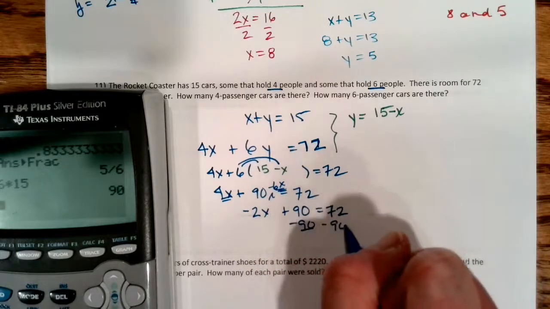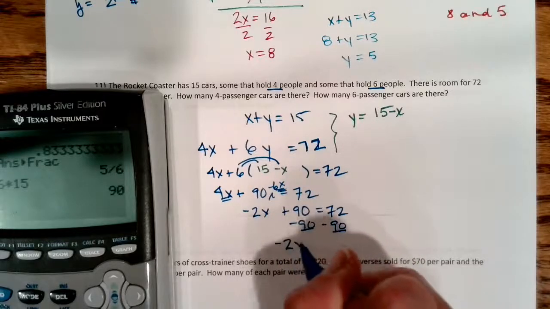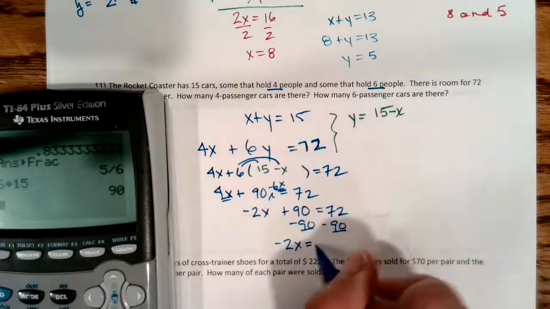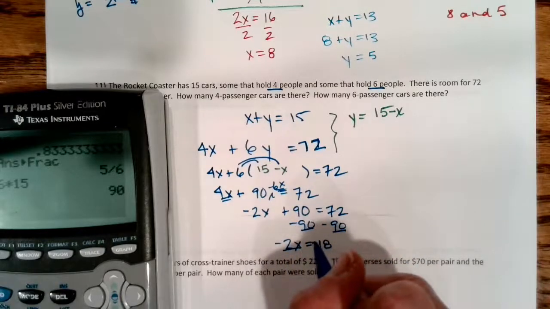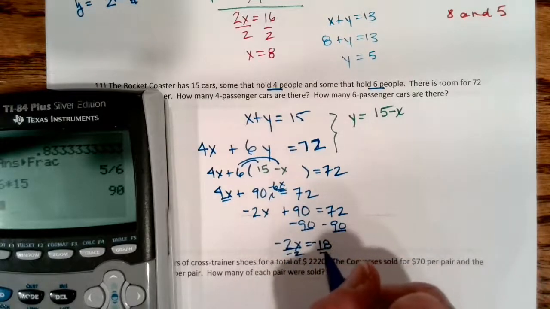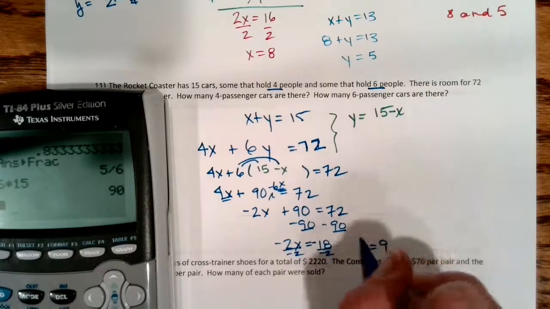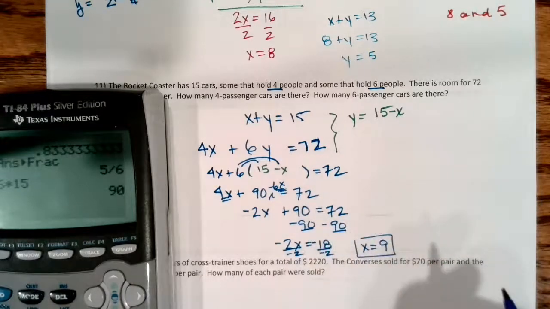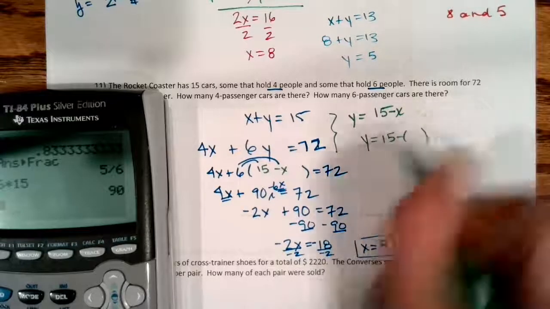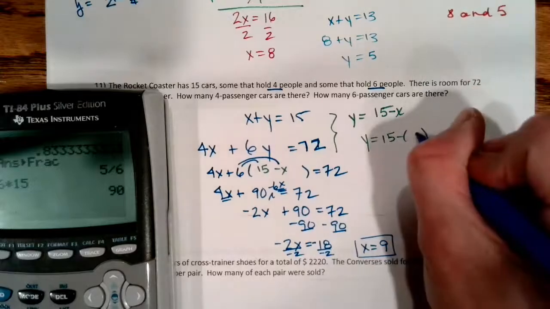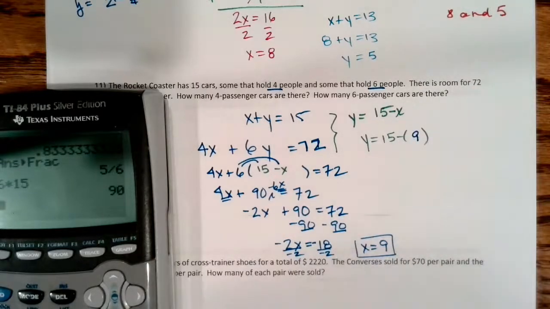Subtract 90. And I get negative 2x is equal to 18. Divide by negative 2. And I get x is equal to positive 9. It means I have 9 4-person cars. Then I'm going to go back up here to my equation and say my y is equal to my 15 minus what I got from my x, which is 9.